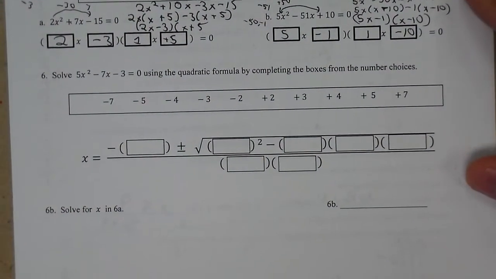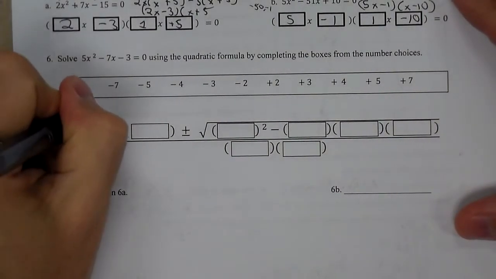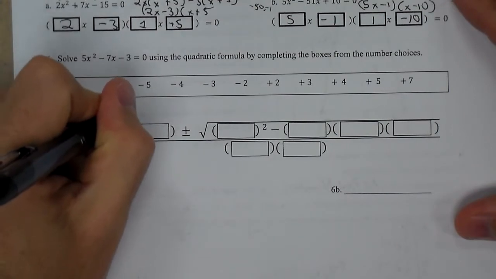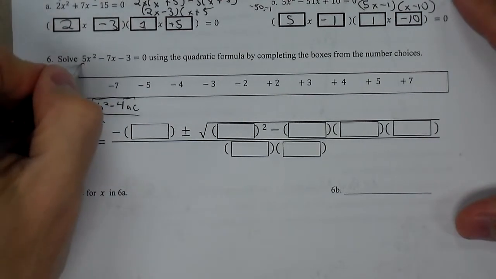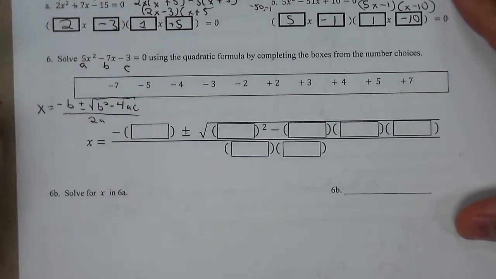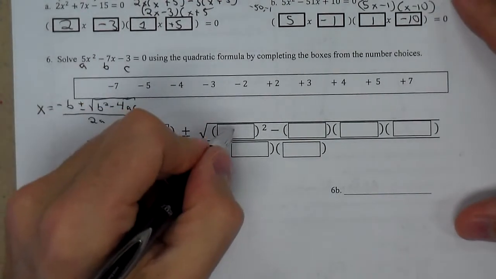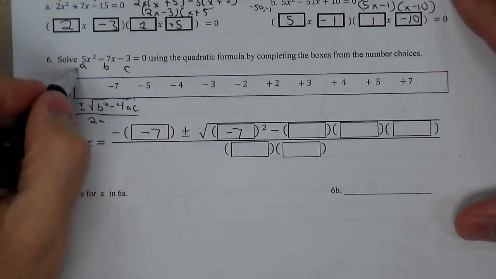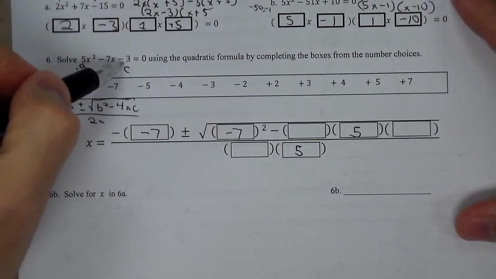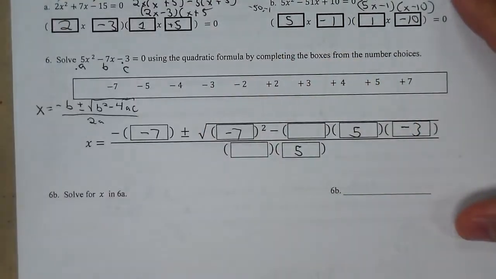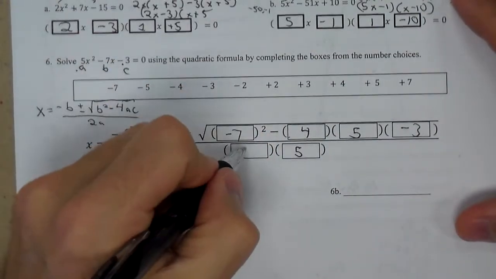Number 6, we need to solve by using our quadratic formula. The quadratic formula, to remind us, is -b plus or minus the square root of b squared minus 4ac, all of it over 2a. So we're going to plug in the values that we have. A is 5, b is -7, c is -3. So our b value is -7. I'll put it here and here. A is 5, so that's going to go down here and here. And c is -3, goes there. Now the last two that we have, this one is always a 4, and then this one is always a 2.